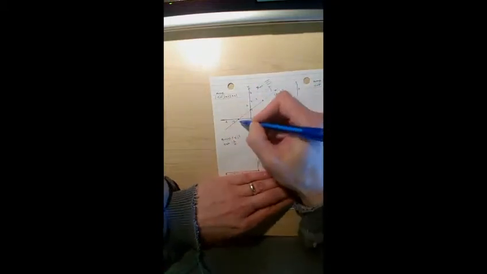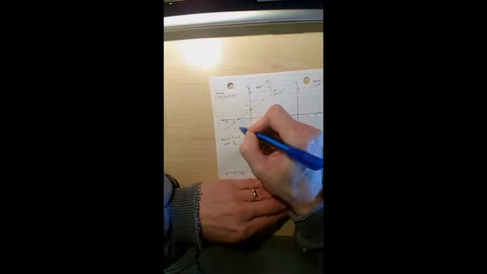I could do that going the other way, where instead of going up and over to the right, I go down 1, 2, and back 1, 2, 3 to the left, and then I'm at point -6 and -2.